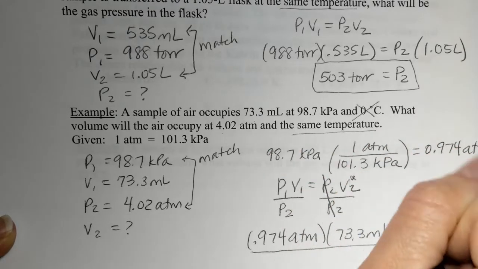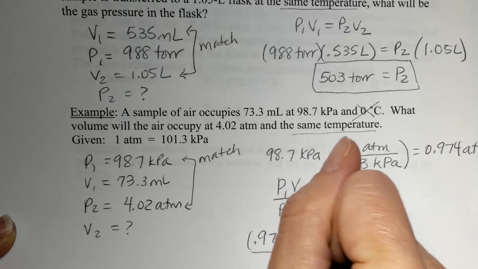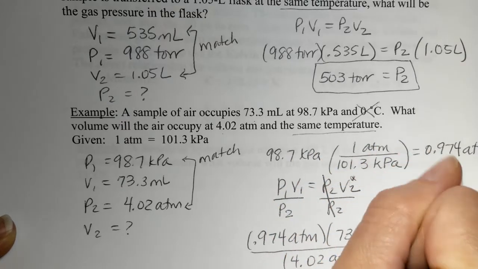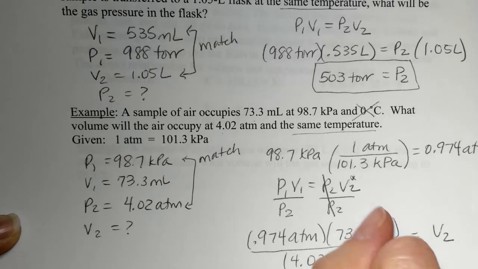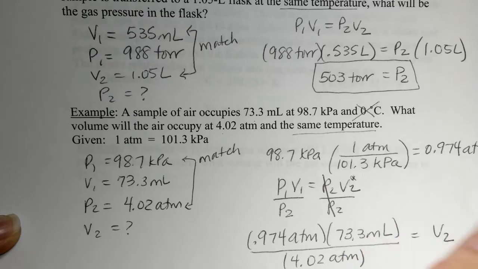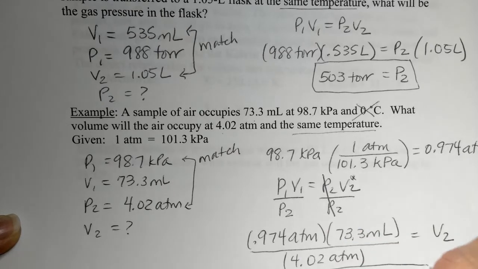I'm going to divide that by my P2, which was 4.02 atmospheres. And what I can see is since pressure went up from P1 to P2, volume should be going down. I'm going to calculate that, 0.974 times 73.3, and then divide that by 4.02, and I'll keep 3 significant figures. I get 17.8 milliliters. So volume went down, pressure went up, just like what we would expect.